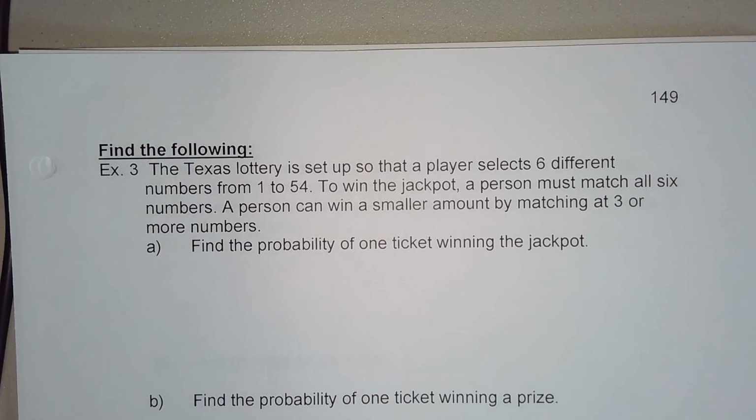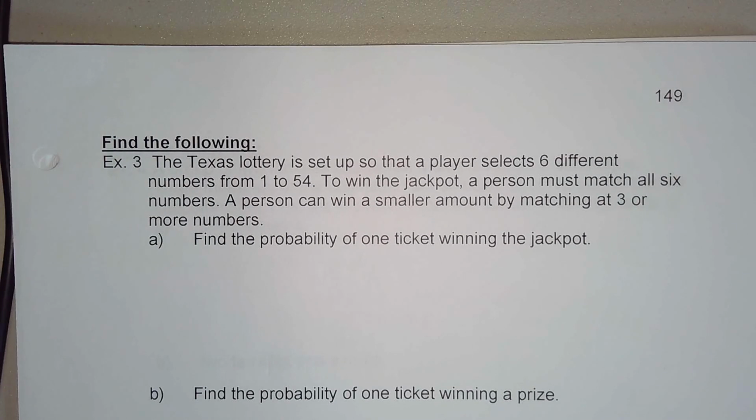So the Texas Lottery is set up so that players select 6 different numbers from 1 to 54. To win a jackpot, a person must match all 6 numbers. A person can win a smaller amount by matching 3 or more numbers. So the first thing we're going to do is find the probability of one ticket winning the jackpot.